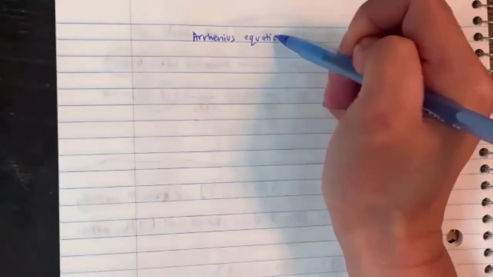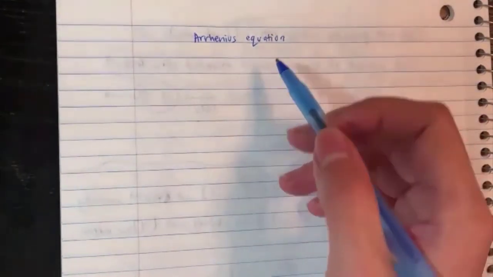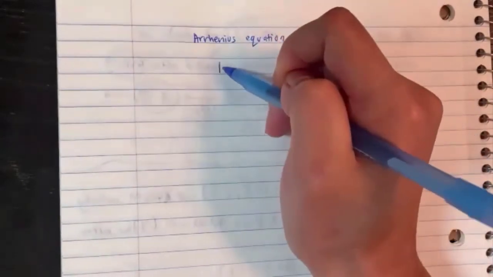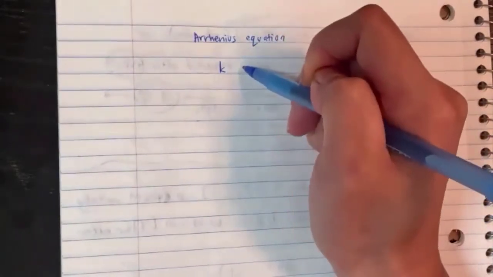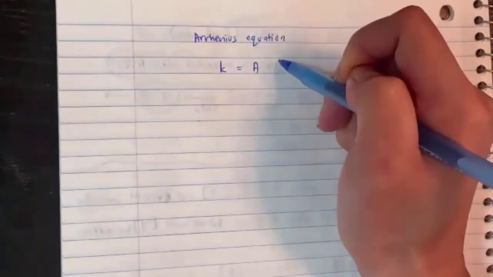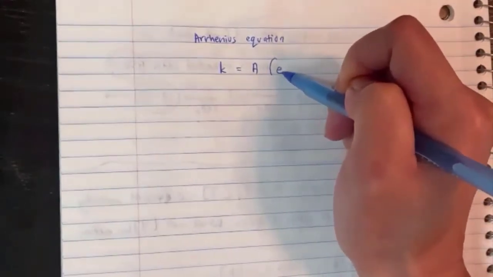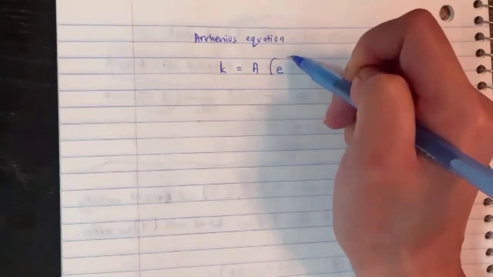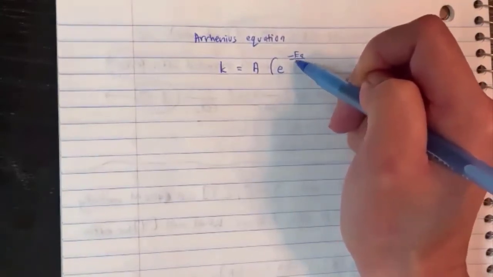Okay, so this is what we want to do here. Basically, a form of this equation is in part C of your lab, where they tell you to graph it. I'll show you how that's derived from this equation in a little bit, and we can talk about it on Wednesday too when we get to it. But basically, this is A times e to the power of negative EA, which is activation energy, over RT.